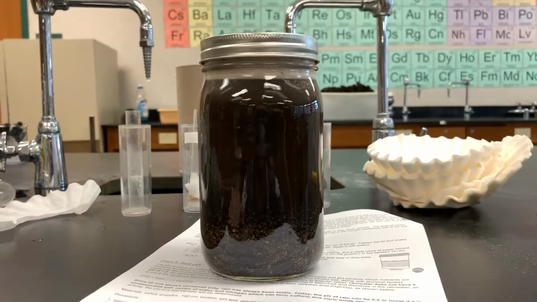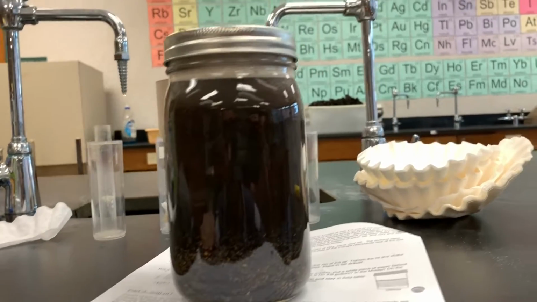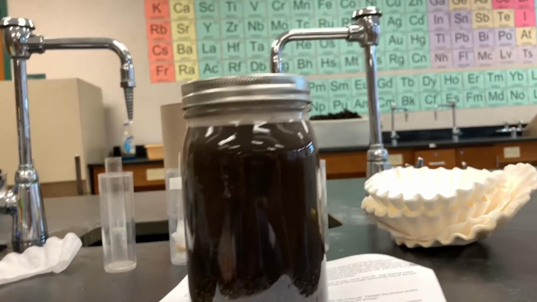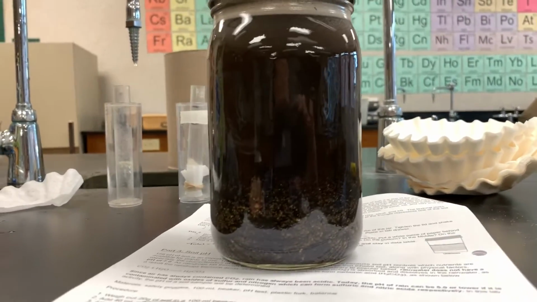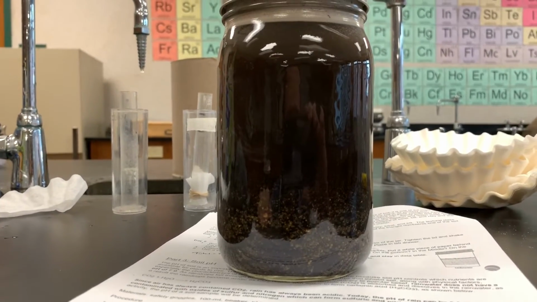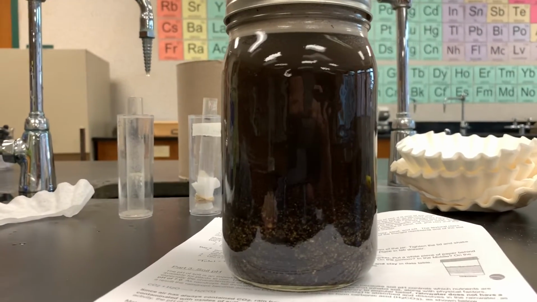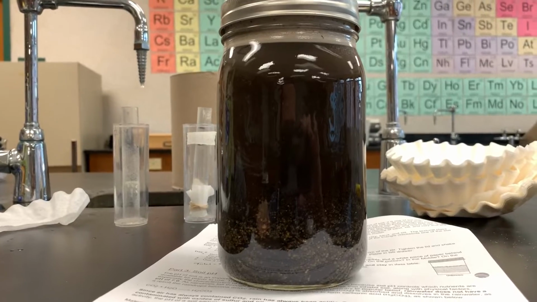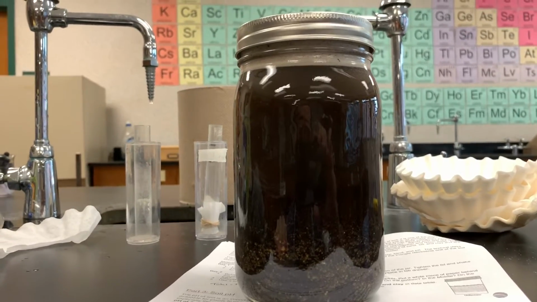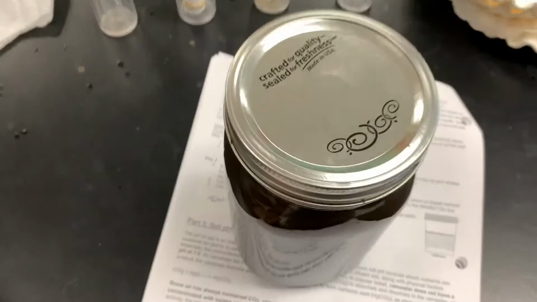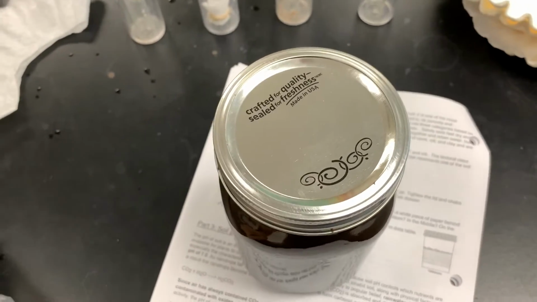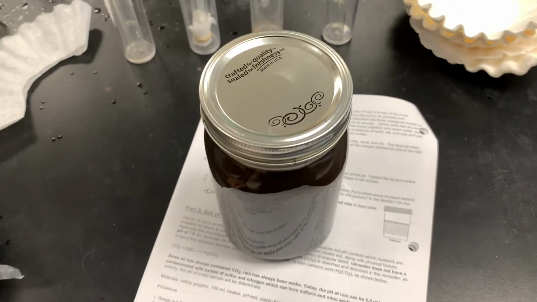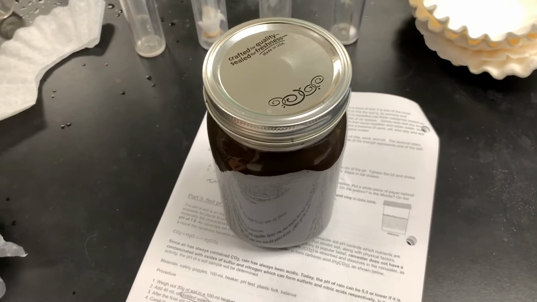And so once it's shaken up, you can already see some of the particles settling there, and that's it. We'll write our name on it, probably with a wet erase marker on the lid here, or initials or something like that, and let it sit. And we'll deal with the rest of it the next day. We'll look at the different layers and see what we got.